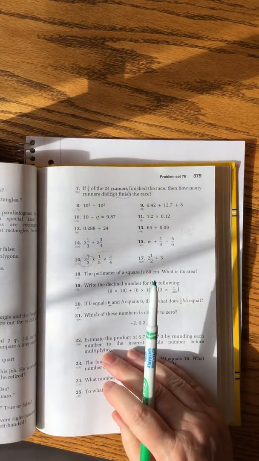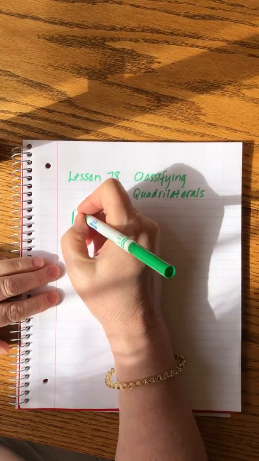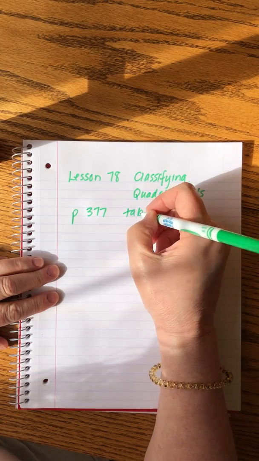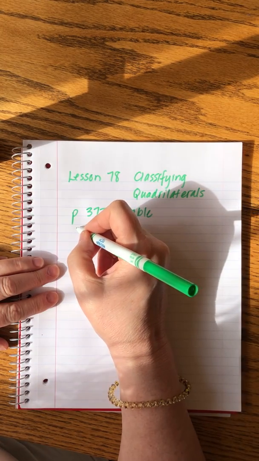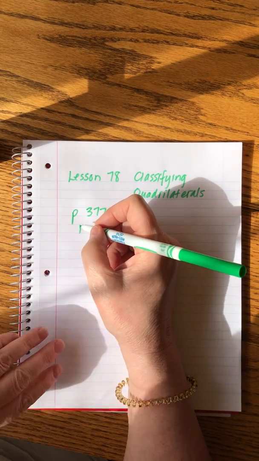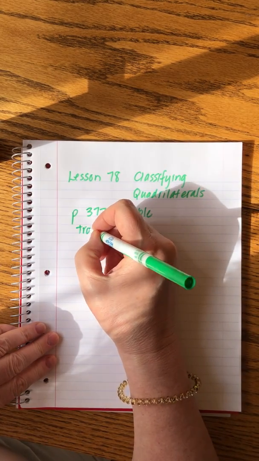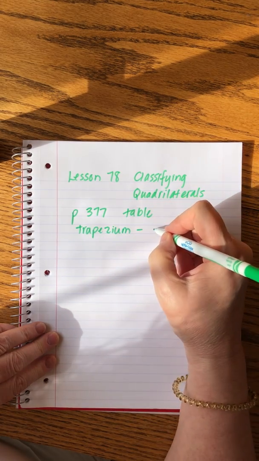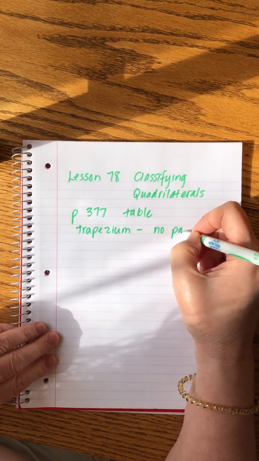Okay, page 377. Now, all we're going to do in this, let me just write that down. Page 377 is the table. And I'm going to make a few notes. The trapezium had no parallels.